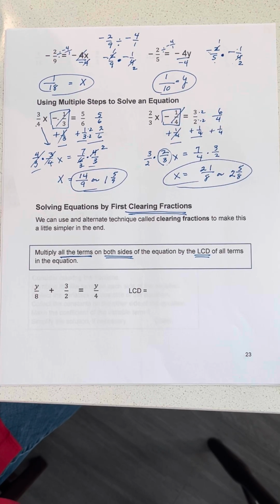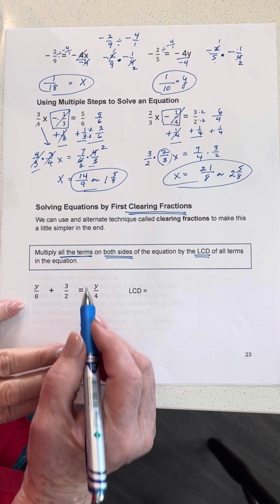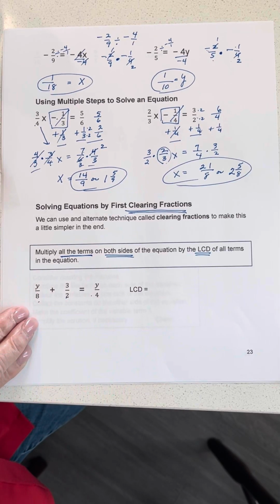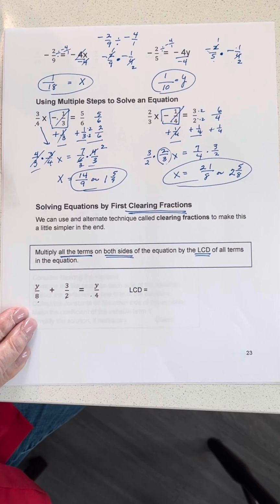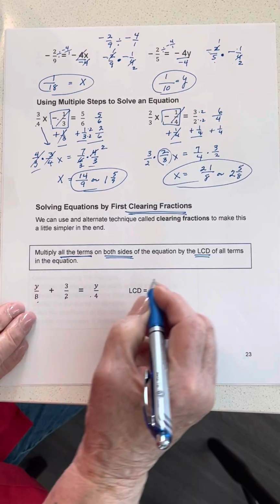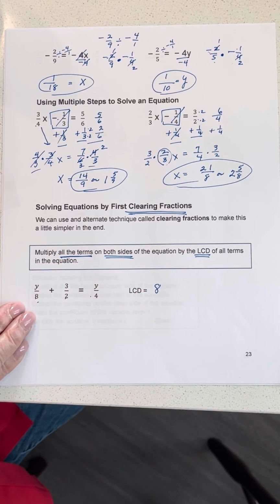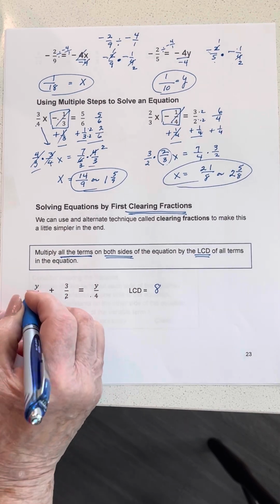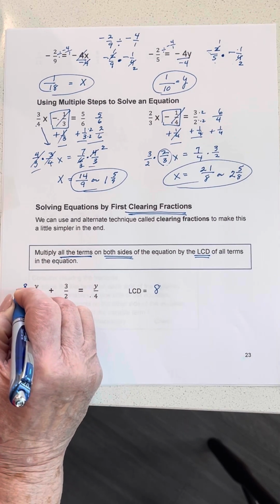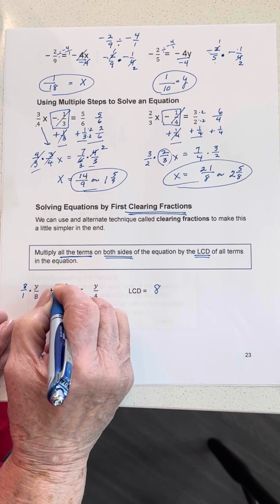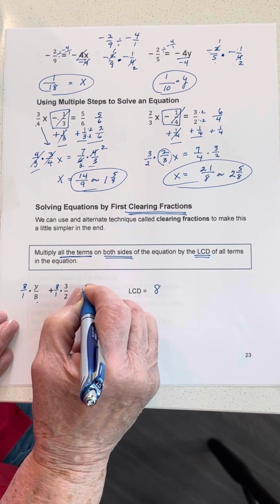These are all things that we know how to do. We know how to find the least common denominator. We know how to multiply fractions, so we're cool. We've got 3 denominators here. They've kindly given us problems in which we can use the greatest denominator. So we're going to multiply everything by 8, or 8 over 1. Everything.